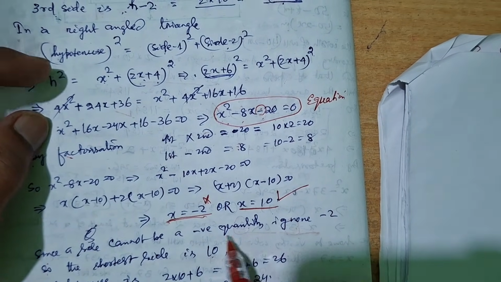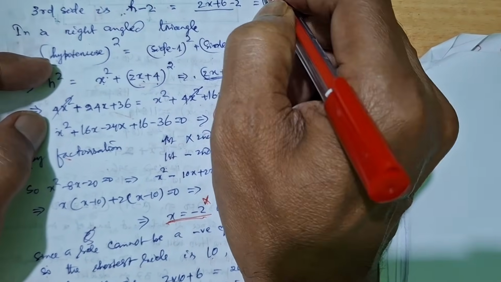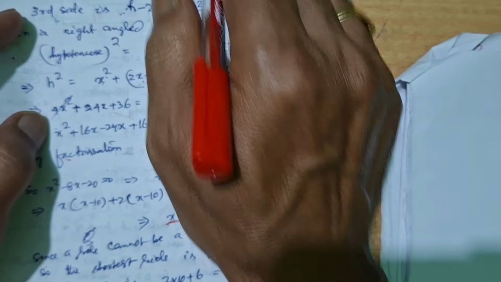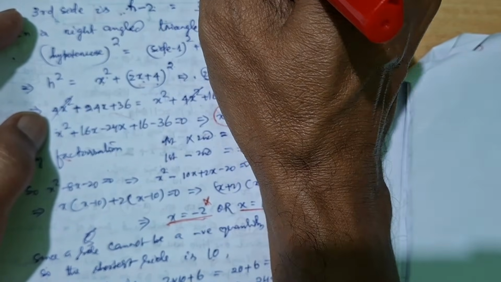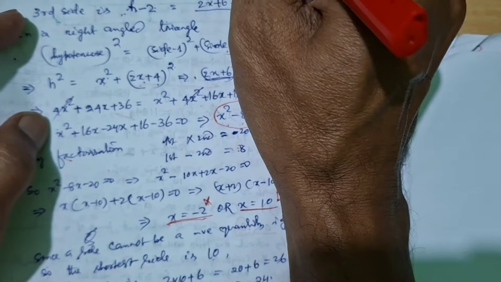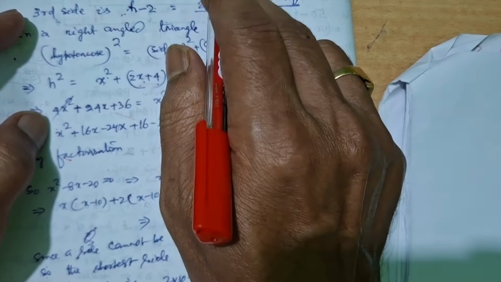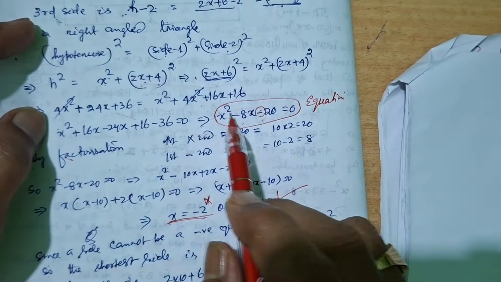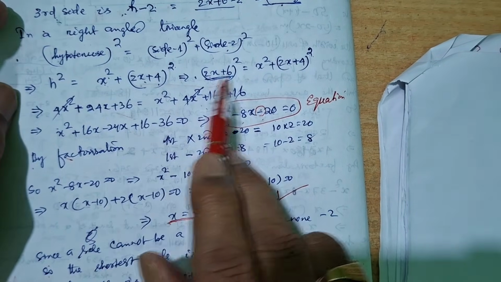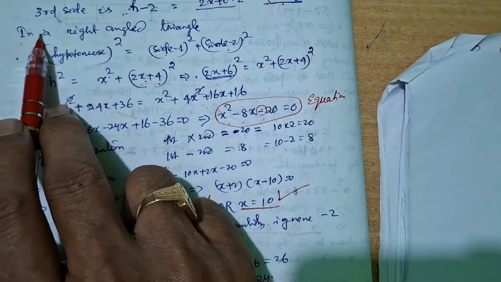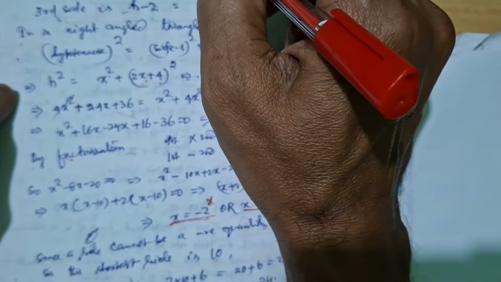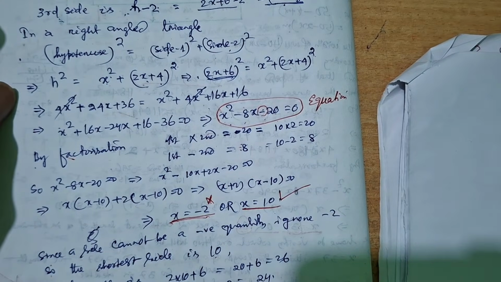So what was x? x was taken as the shortest side. Suppose x is equal to 10. Then the hypotenuse 2x plus 6 is equal to 26. And the third side is h minus 2. This minus 2 is 24. Is it not?